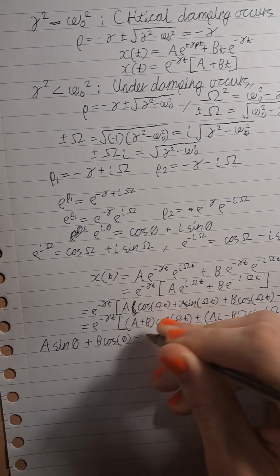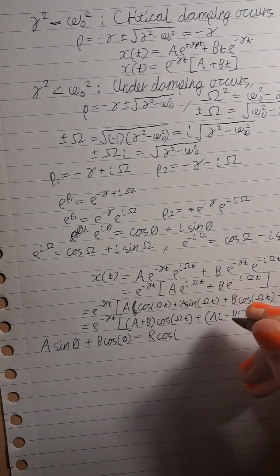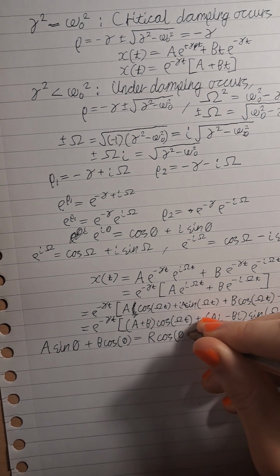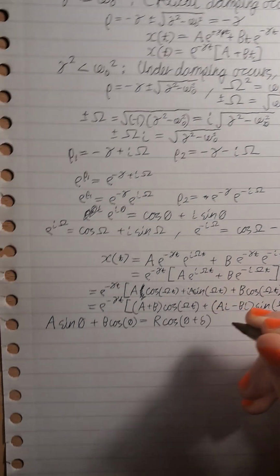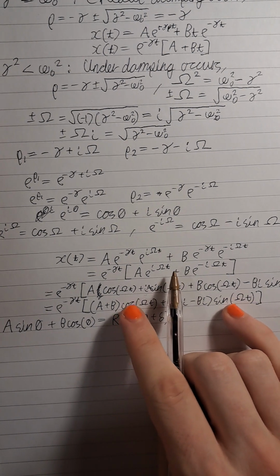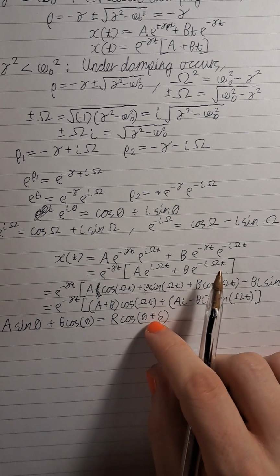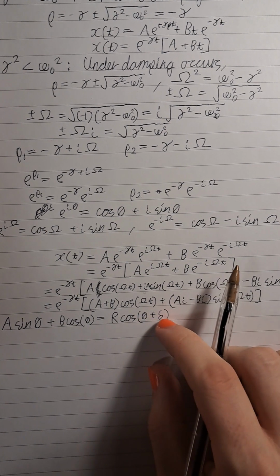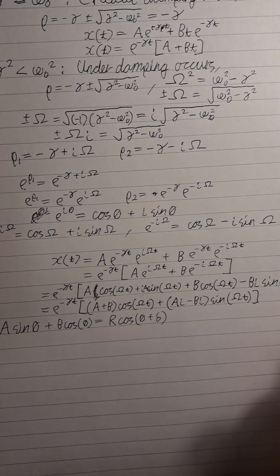You can write this as r cos theta plus, I think it's delta, it doesn't really matter. When you have a cosine and sine next to each other, you can combine them together and write it as a cosine, where you've got theta and delta like this.